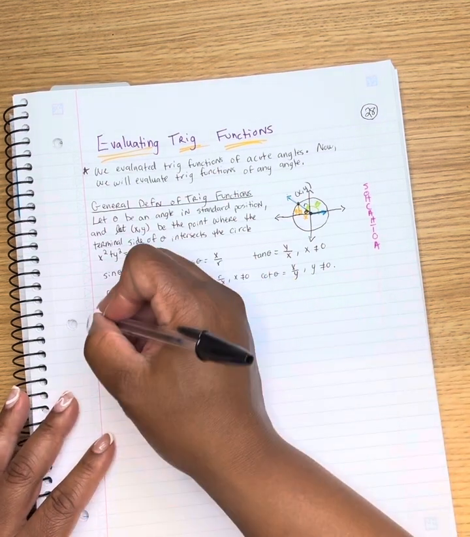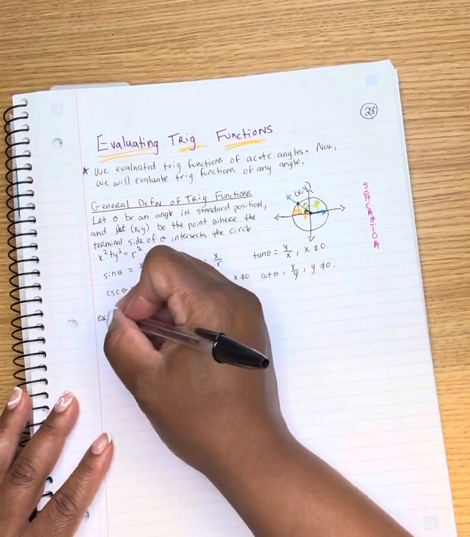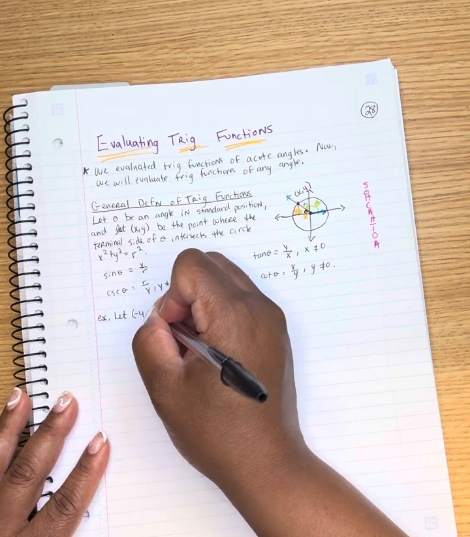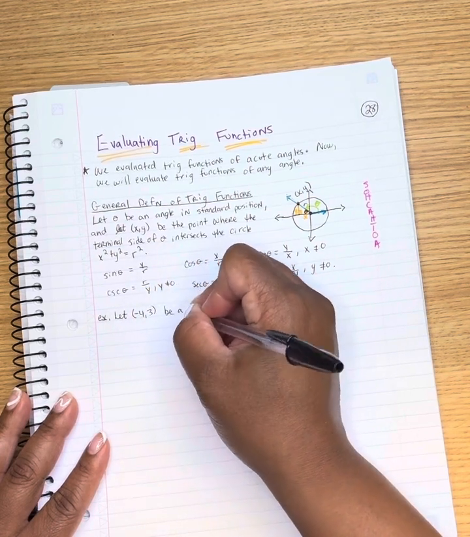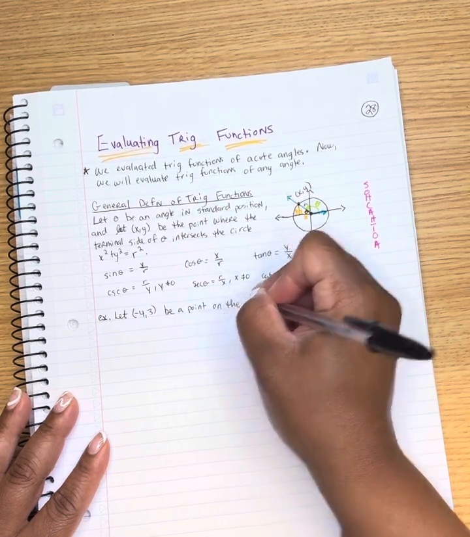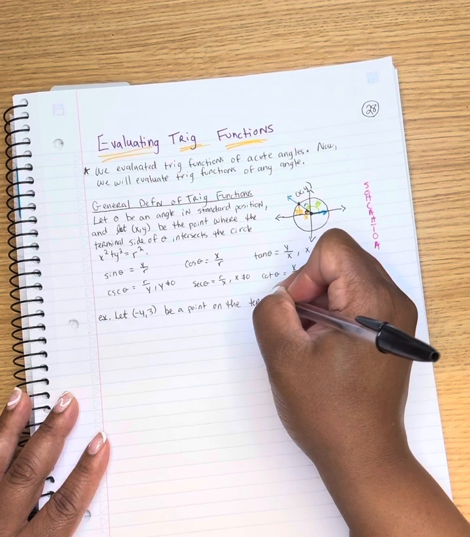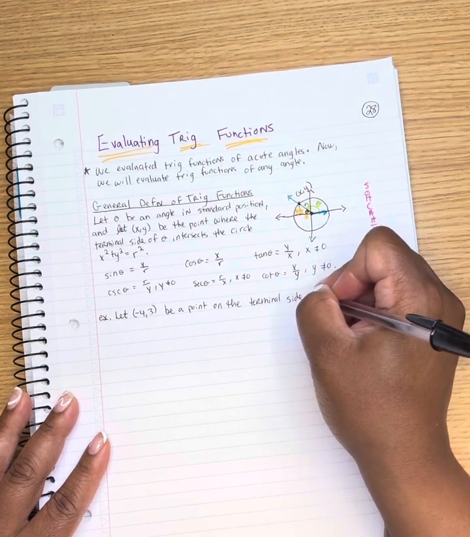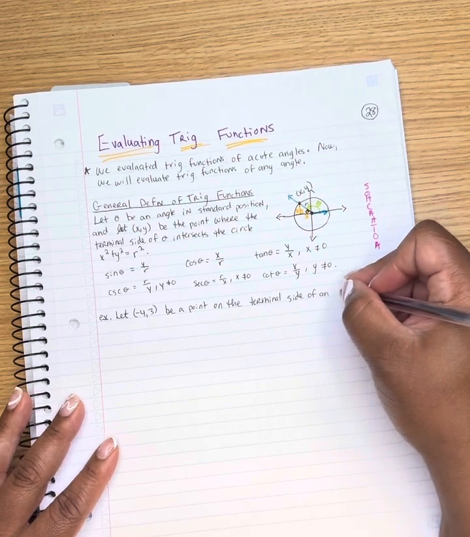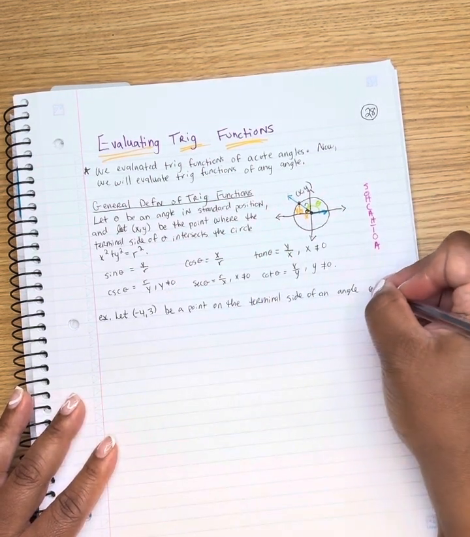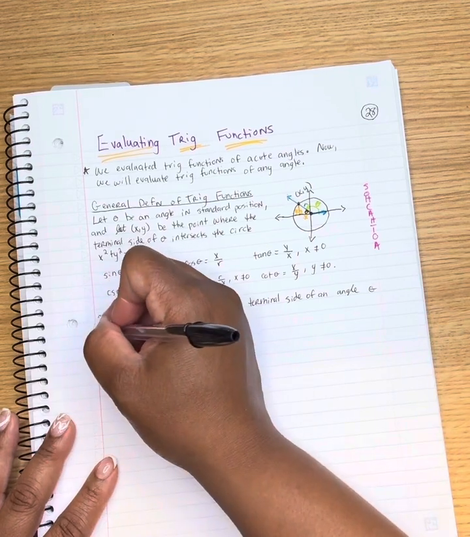So let's say, for example, we want to let -4, 3 be a point on the terminal side of an angle theta in standard position.